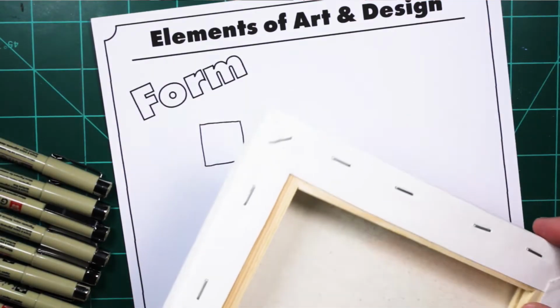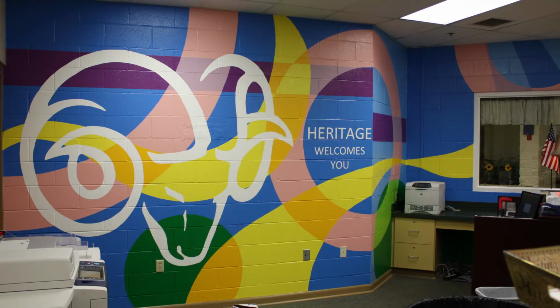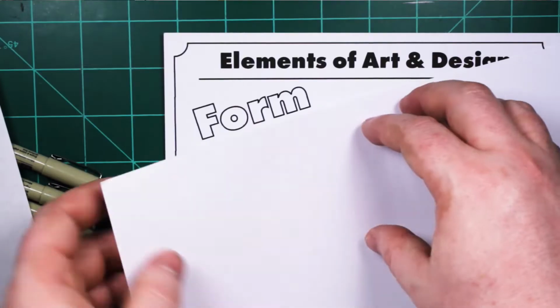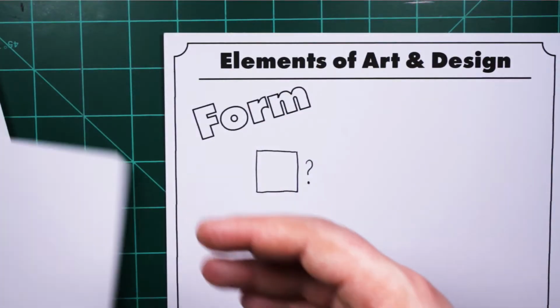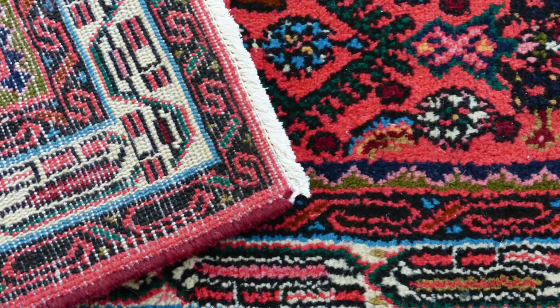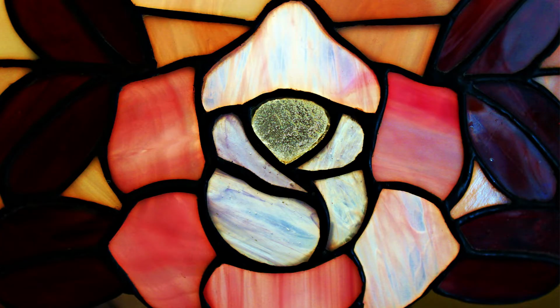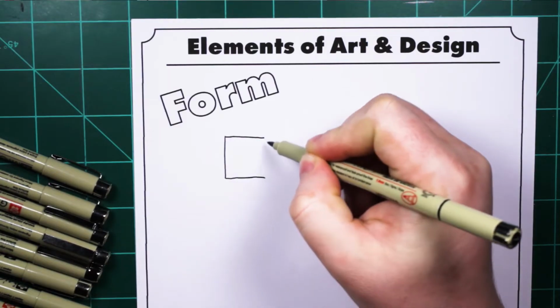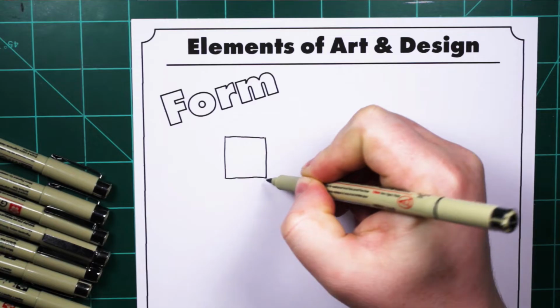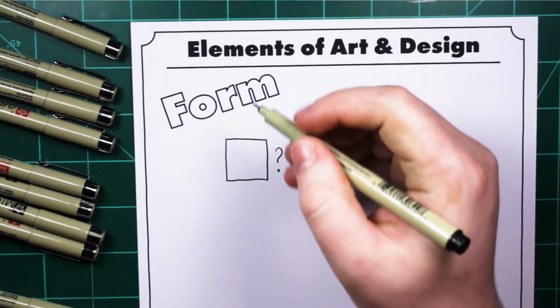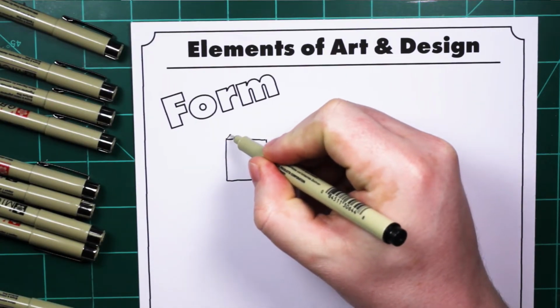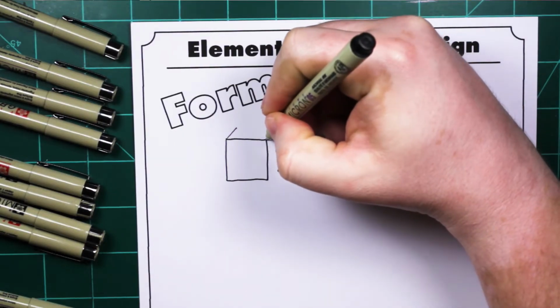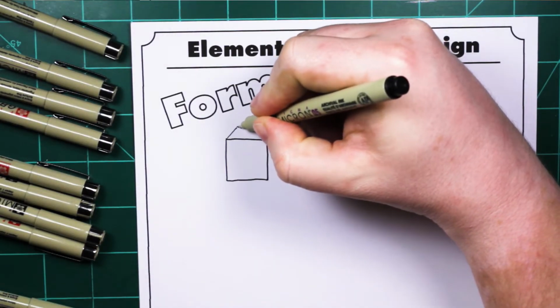And some surfaces, like stretched canvas, wood, or cinder block walls, are much thicker than a sheet of paper. The type of surface you choose for your artwork makes a huge impact on how that artwork looks and feels. So yes, even your square on paper scenario does have form. Now that we've gotten that out of the way, let's take a look at how form can be created intentionally.